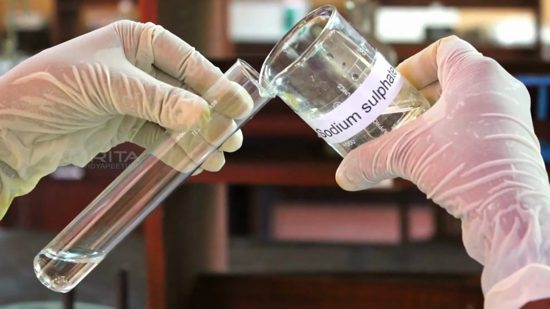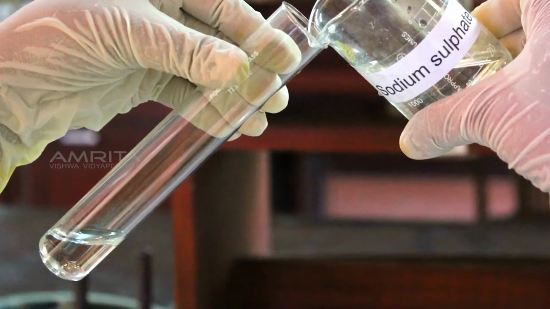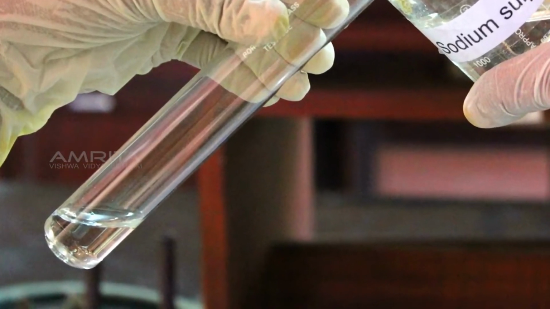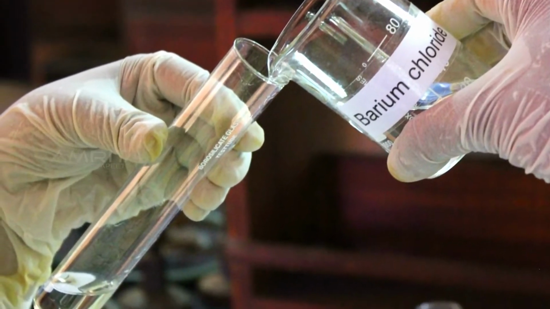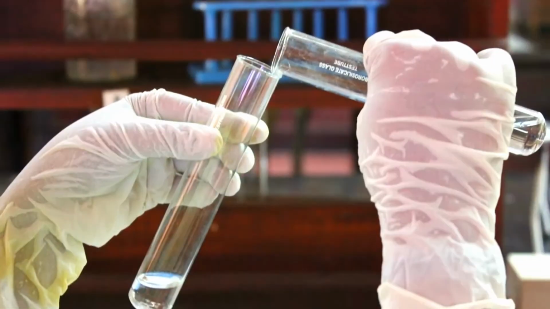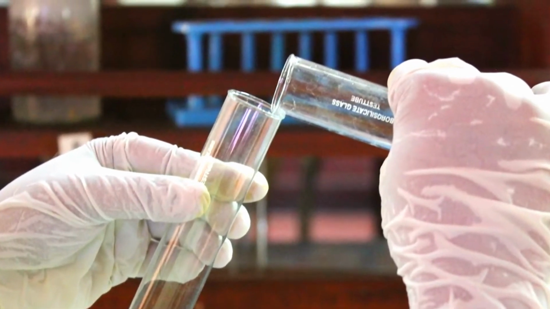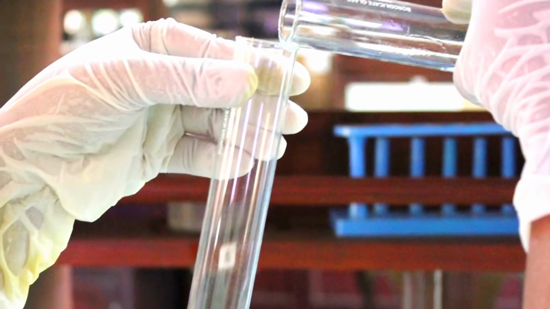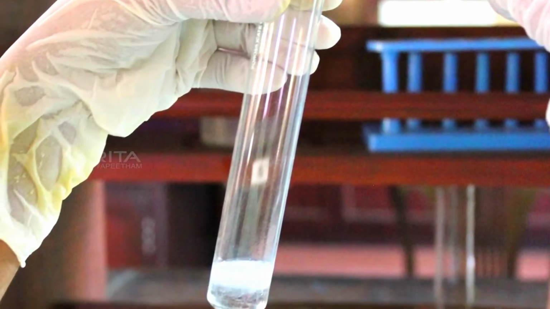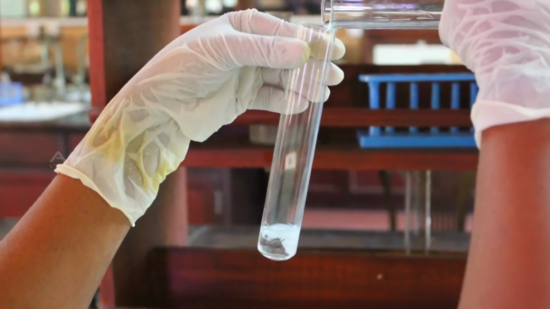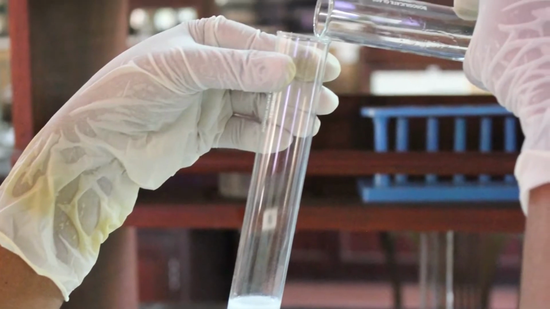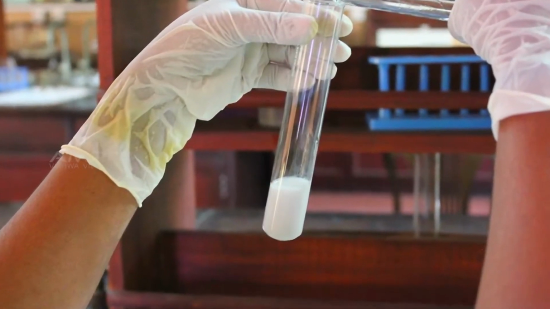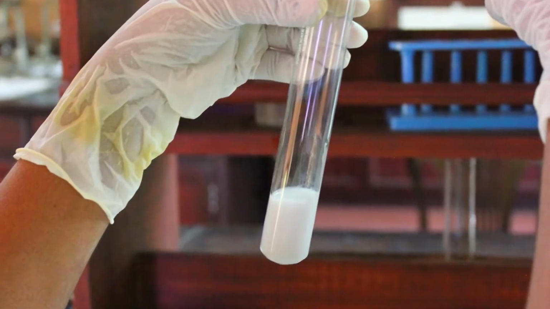Procedure: take a small quantity of sodium sulfate solution in a boiling tube. Then, take a small quantity of barium chloride solution in another boiling tube. Pour the barium chloride solution taken in the boiling tube into the boiling tube containing sodium sulfate solution. On adding, a white precipitate of barium sulfate is formed in the boiling tube. This confirms the presence of sulfate ions in the solution.